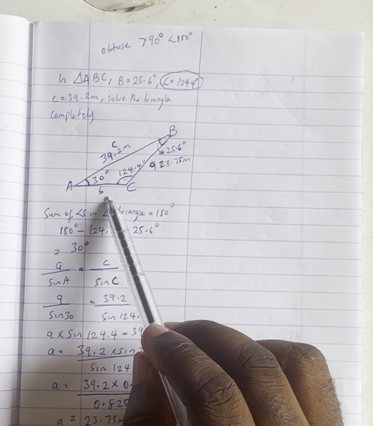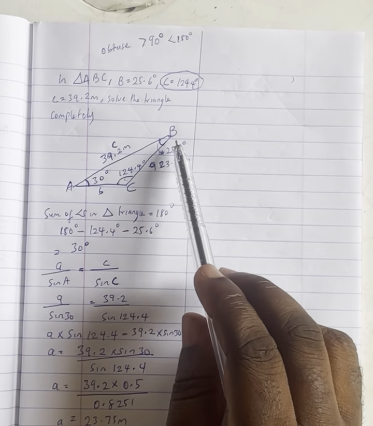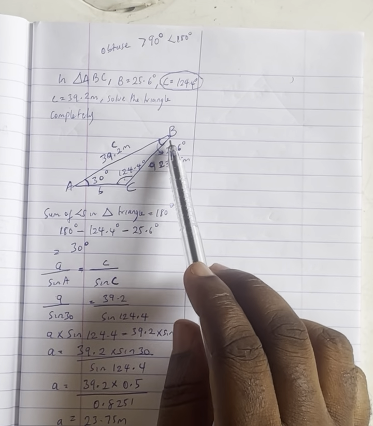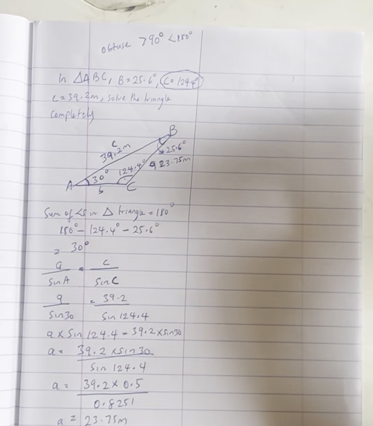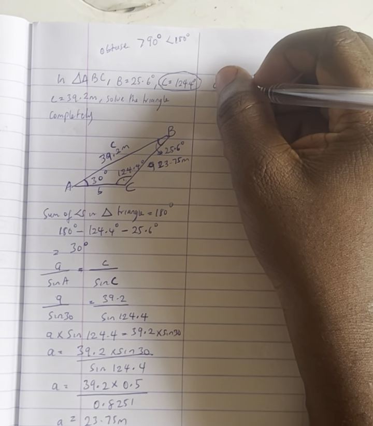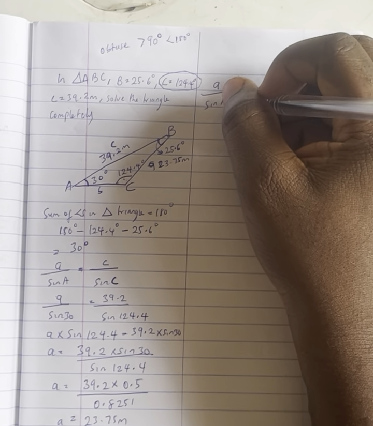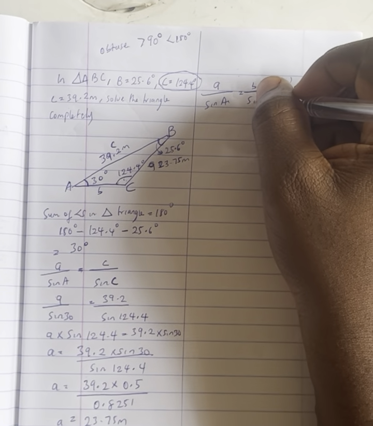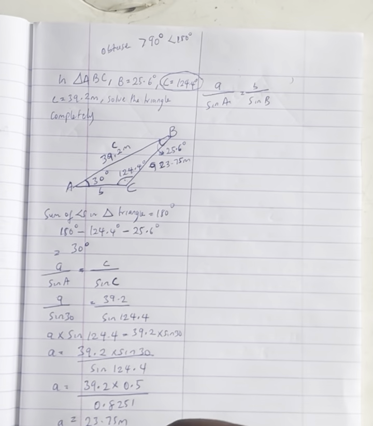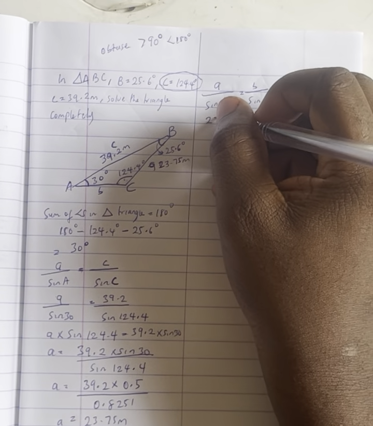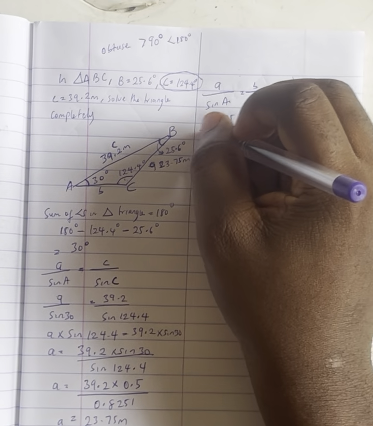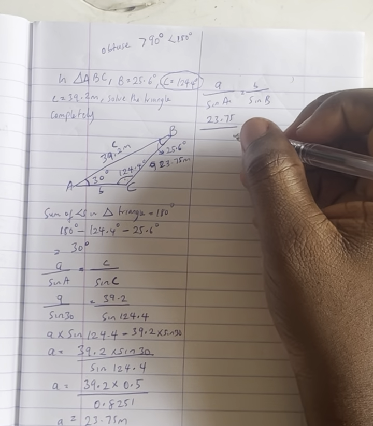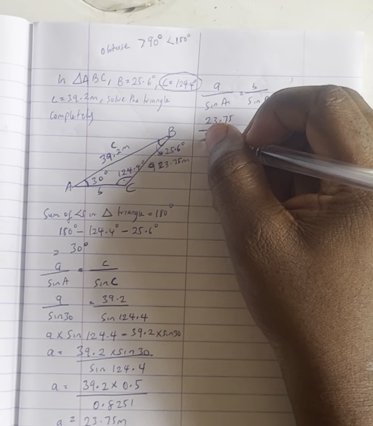The only side that remains for us is the side b here. That's the side opposite angle B. So we can use a over sine A is equal to b over sine B. So our a is 23.75, then sine A is sine 30.